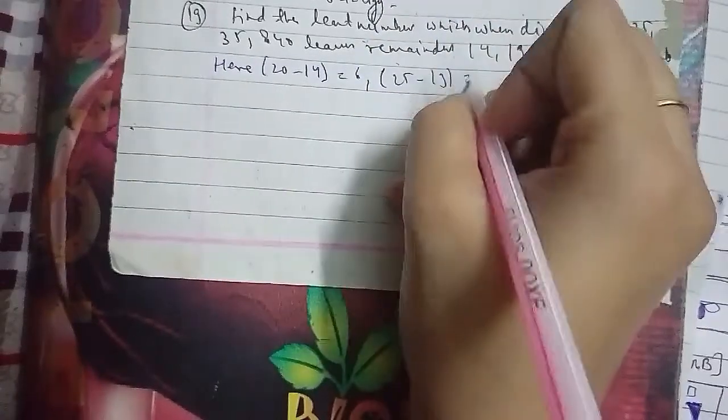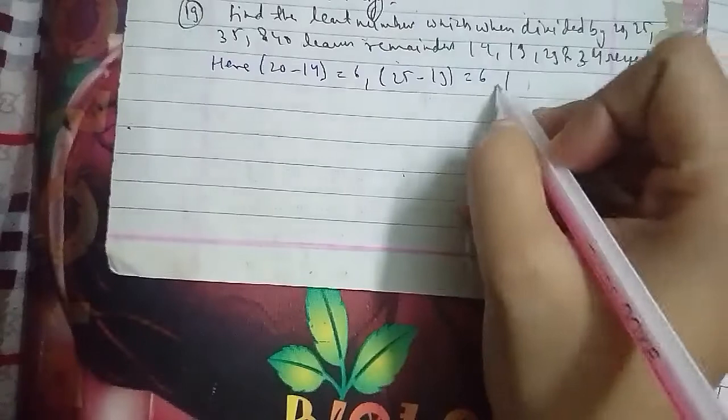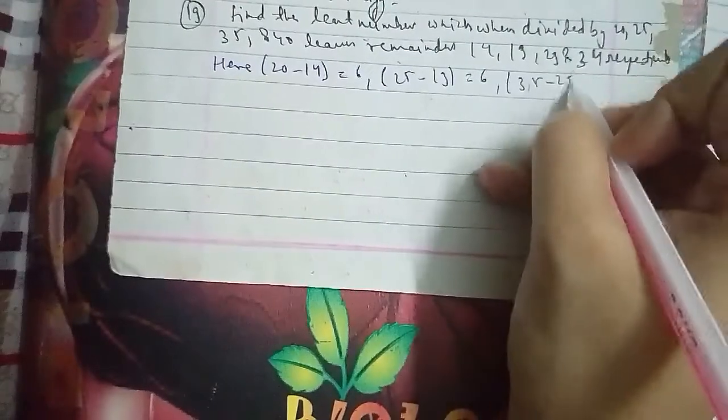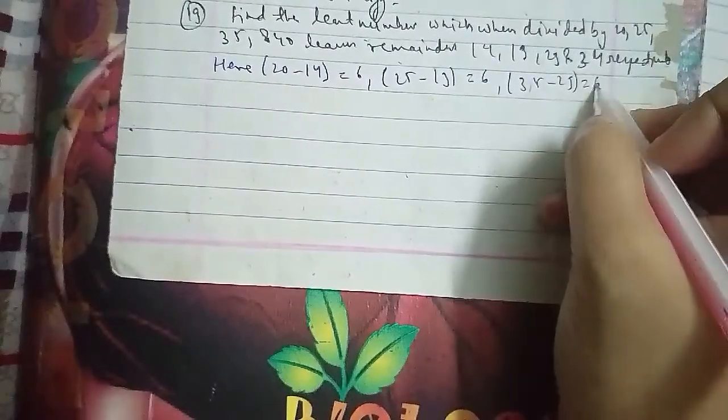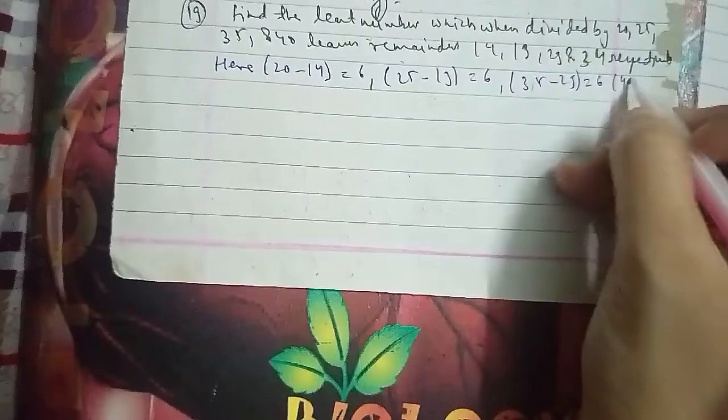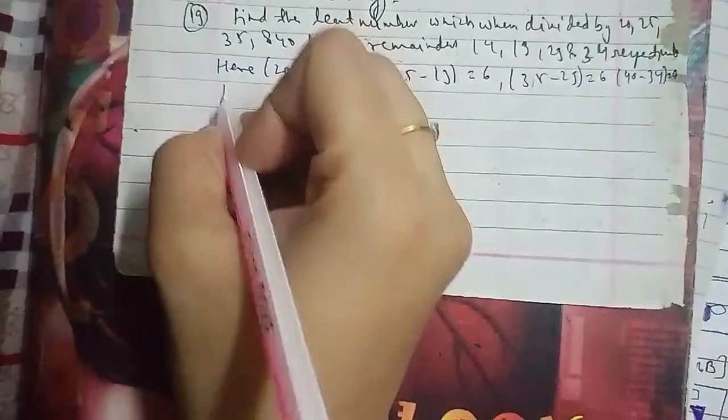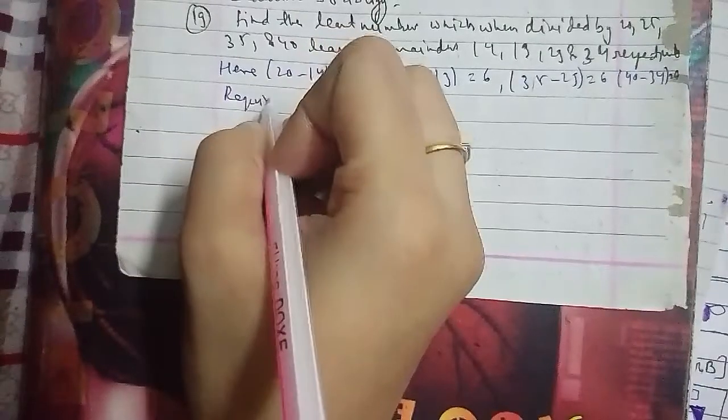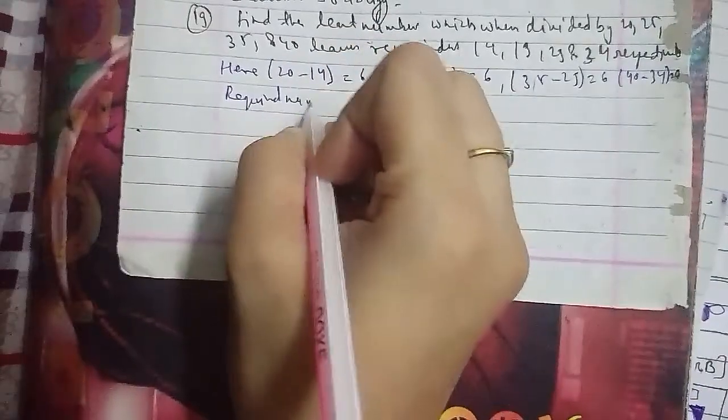Now we'll go ahead with the other question, the 20th question of the session. The question we have here is: find the least number which when divided by 5, 6, 7 and 8 leaves as remainder 3, but when divided by 9 leaves no remainder. Let's go ahead.